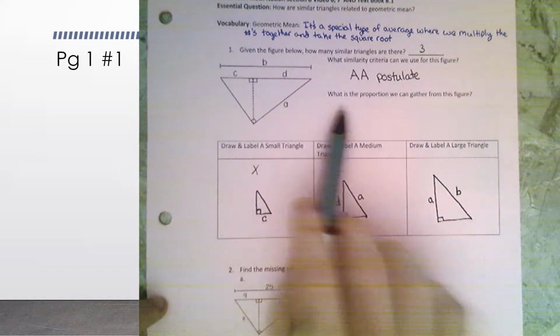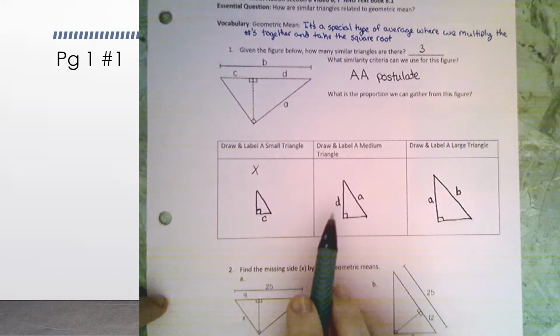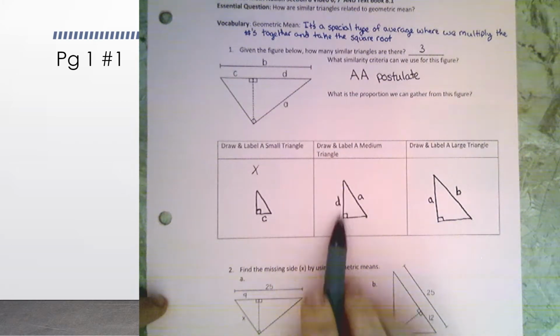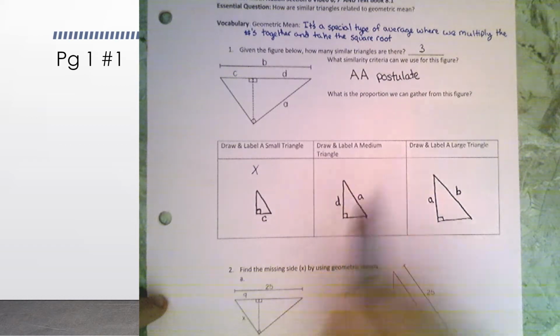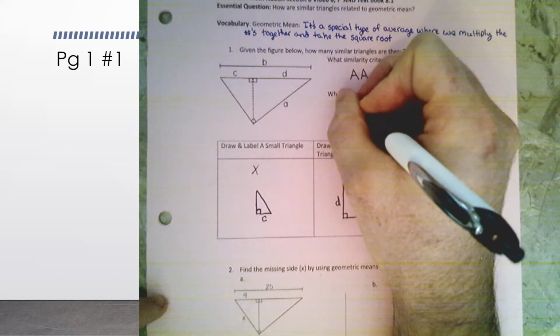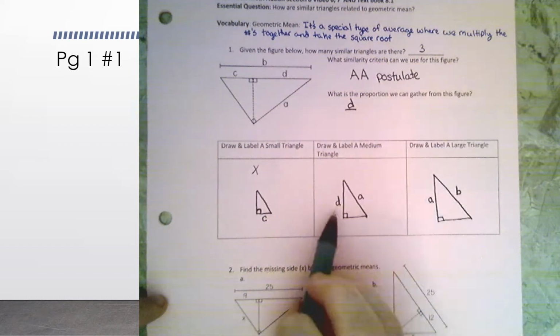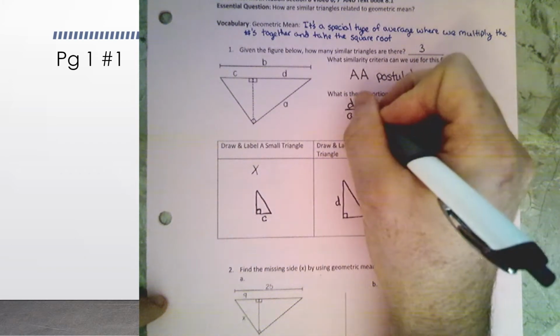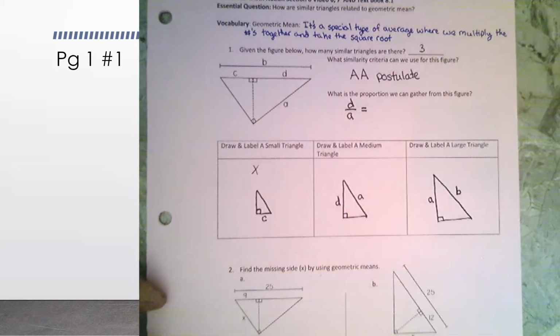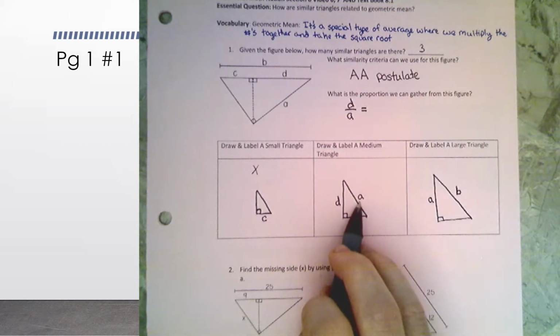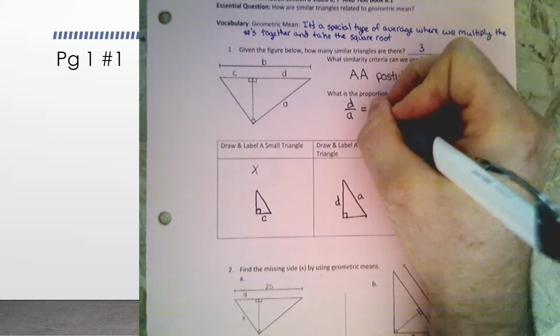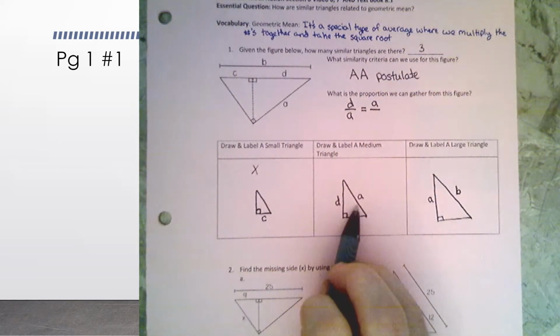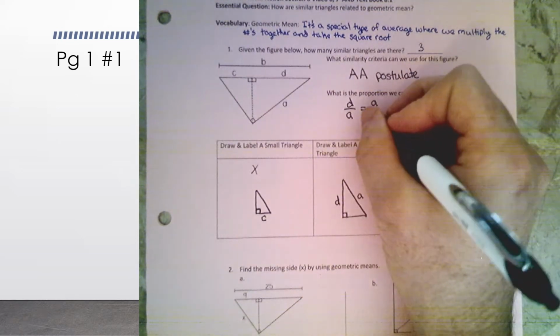So what is the proportion we can gather? The way I'm going to do this, let's say I look at my medium one, I'm going to say D over. Now I look at the larger triangle and see what D goes with. So D went with A. So I have D over A equals, now I'm going to look at my medium one again. I'm going to have my A up top. And A went with the other hypotenuse, which was B.